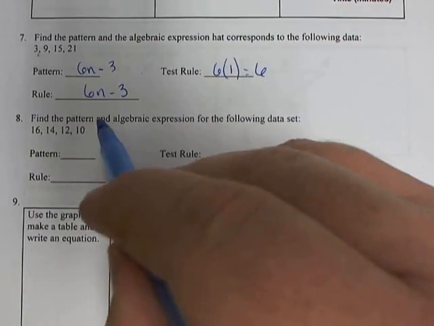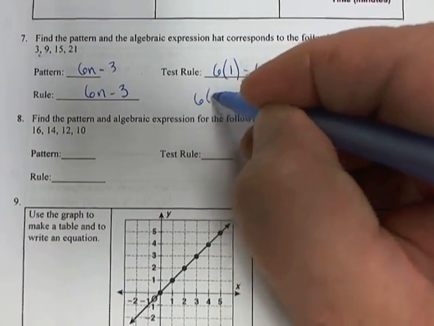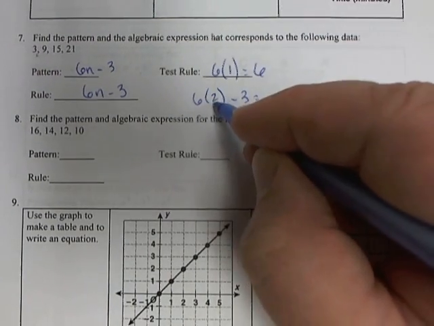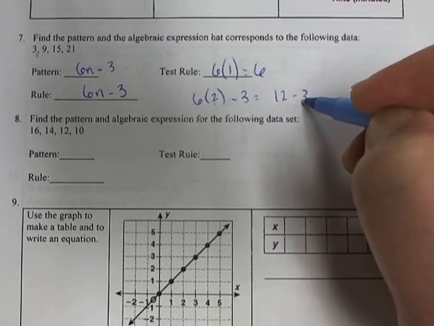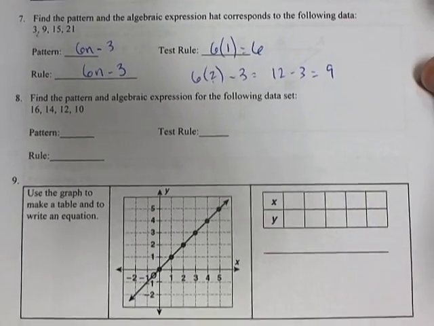Let's test that rule again. Let's see if we get position 2. When I plug position 2 into the rule, 6 times 2 is 12. 12 minus 3 equals 9. The rule checks out.